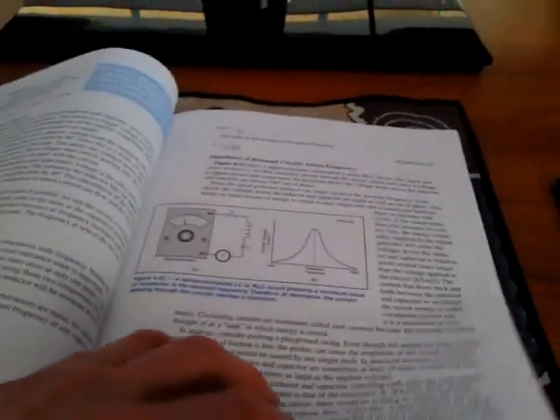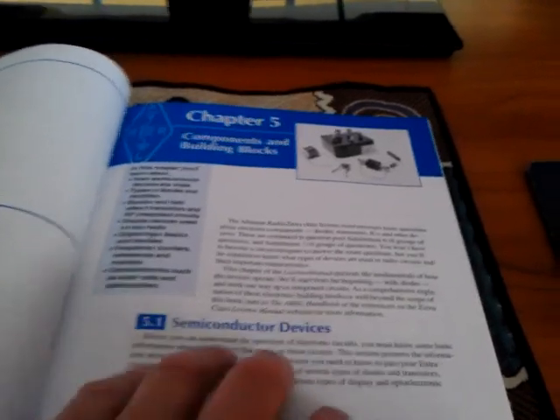Let's see what chapter 5 is. And chapter 4. Oh shoot, it's even worse. Components and building blocks.